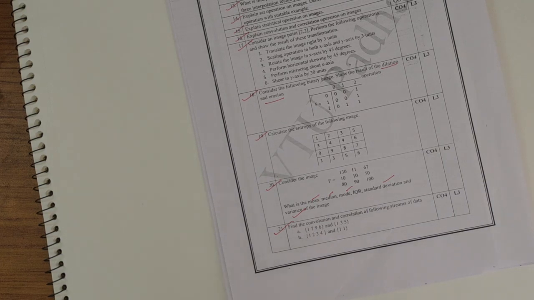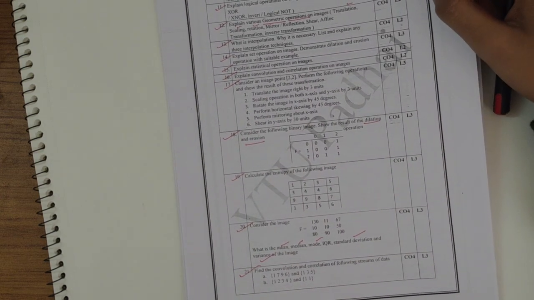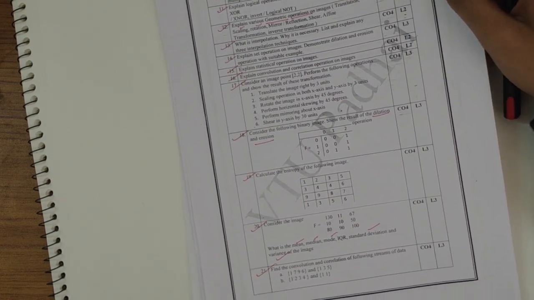Also guys, I would suggest please go through the textbook examples also, because sometimes you may get questions from there itself. Getting questions from there is a bonus mark for you, because you already know what the answer will be and how to solve that particular question.